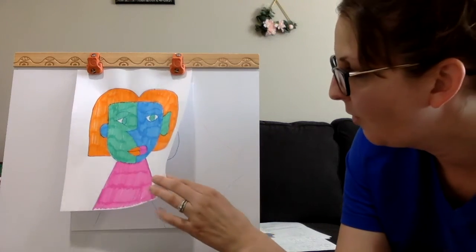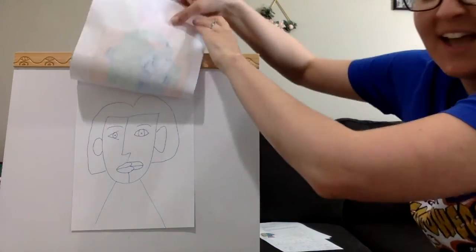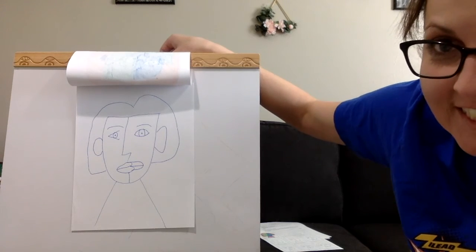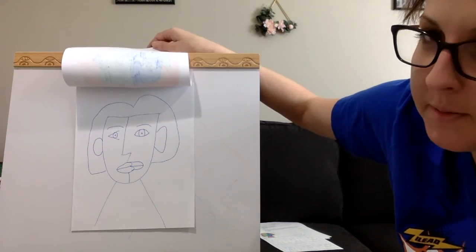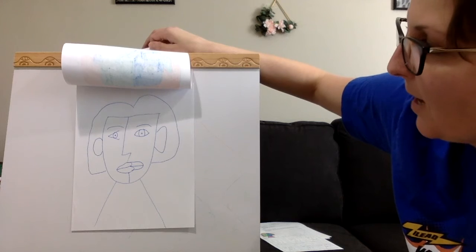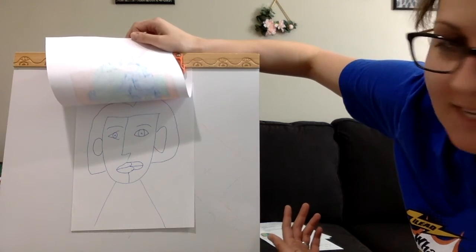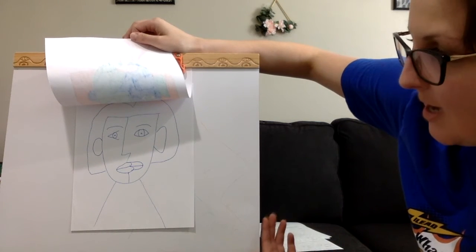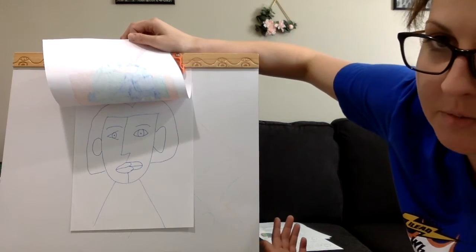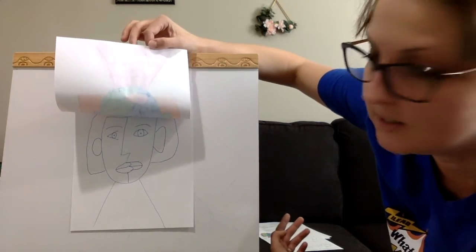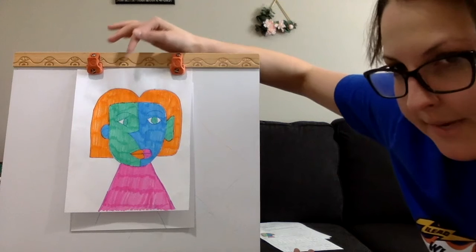So when I was drawing this, I had to fight the urge to say, oh, I messed up her lips. But they're supposed to be messed up. It's okay. I have to keep talking to myself and say, I'm trying and I'm doing better and I'm leading by example, so I'm going to use the right words with my kiddos. I hope that makes sense.